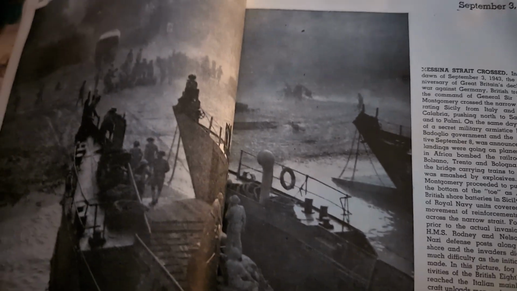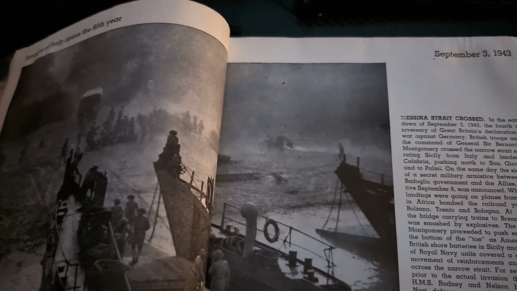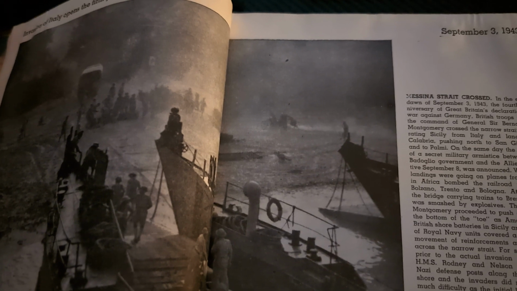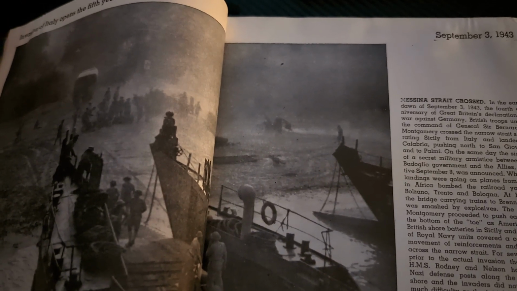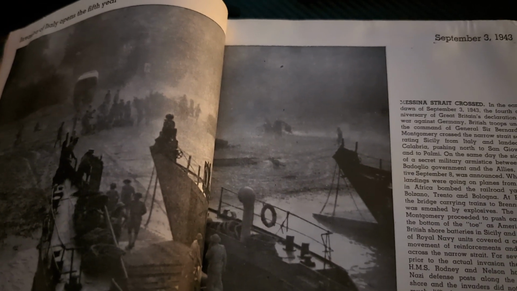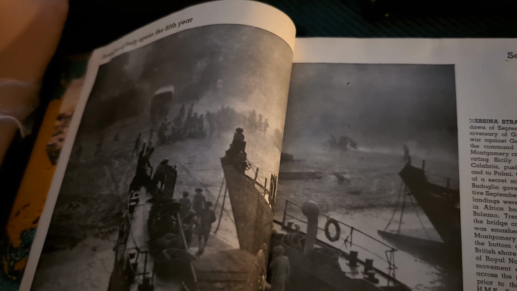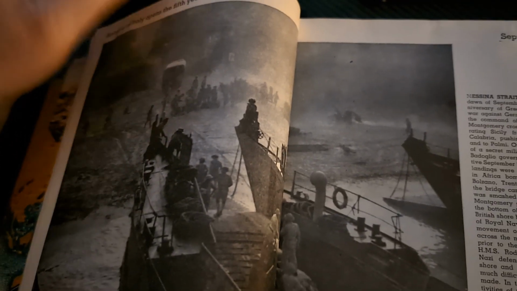In this picture, fog curtains the activities of British 8th Army as they reached the Italian mainland. A landing craft unloads men and materials for the start of what was to be the crusade to rescue the Eternal City from her Germanic conquerors, and also restore the Italian way of life to the suffering inhabitants of Italy who had been kept under the heel of their own leaders and the German hordes.